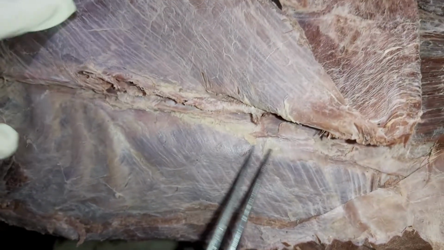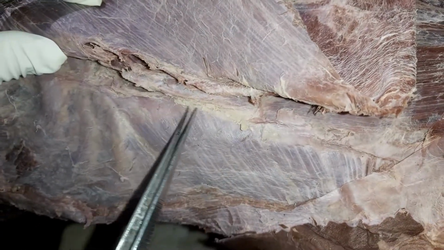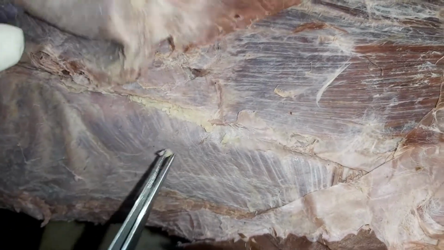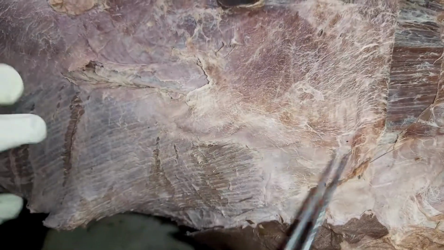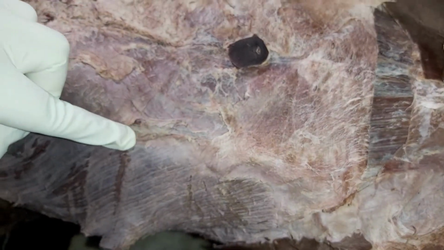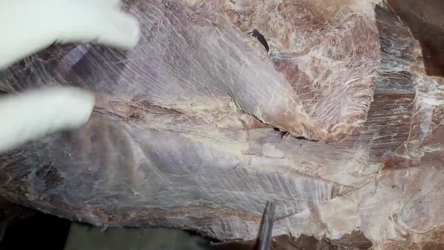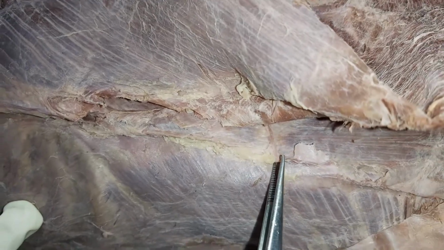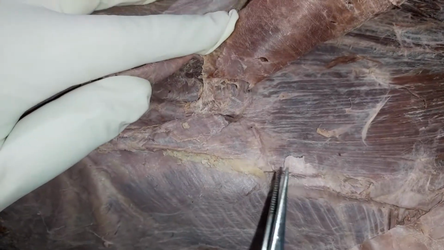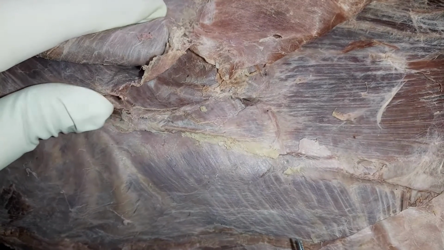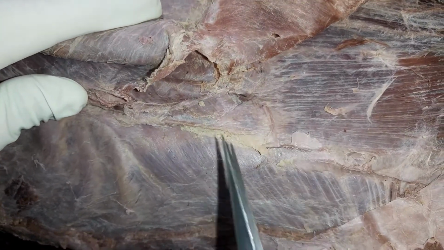Then the insertion of the internal oblique is on the lateral border of the rectus abdominis muscle. This border is called the linea semilunaris. The midline is the linea alba and the lateral border of the rectus abdominis is the linea semilunaris. On reaching the rectus abdominis, the internal oblique aponeurosis splits into two layers. One layer is the anterior layer, fusing with the anterior wall of the rectus sheath. Another layer fuses to form the posterior wall of the rectus sheath. So that is again inserted into the linea alba.